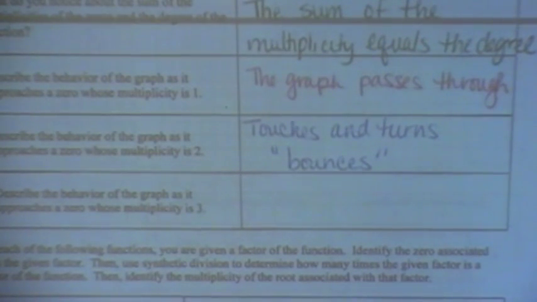And the behavior of the graph as it approaches a 0 whose multiplicity is 3, it passes through with a bend.